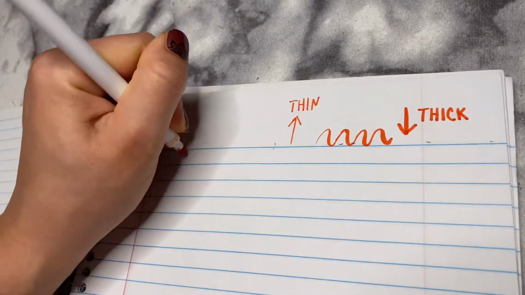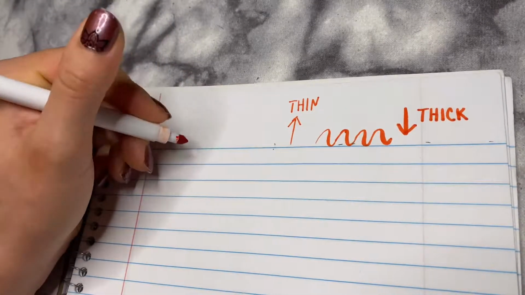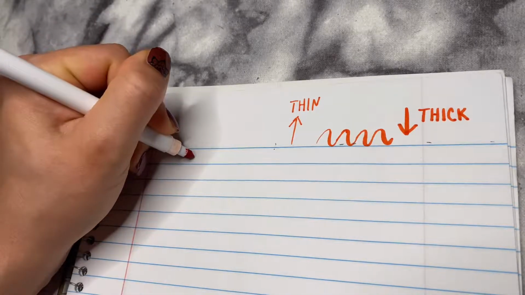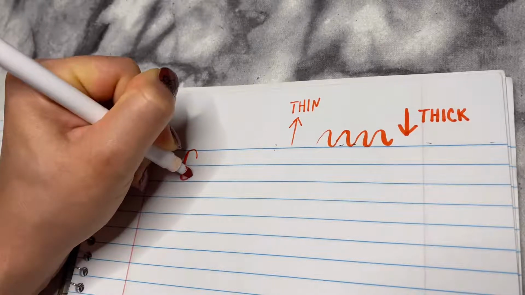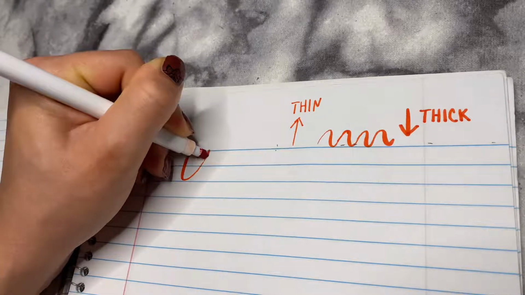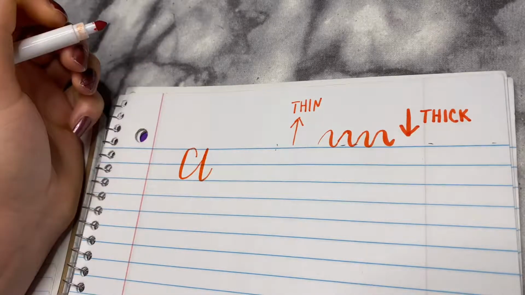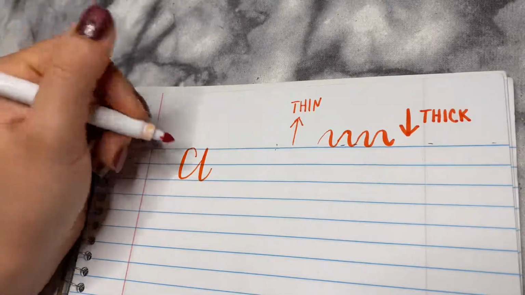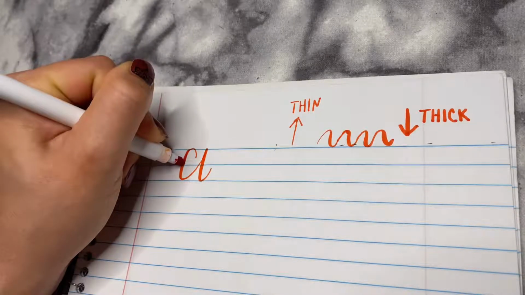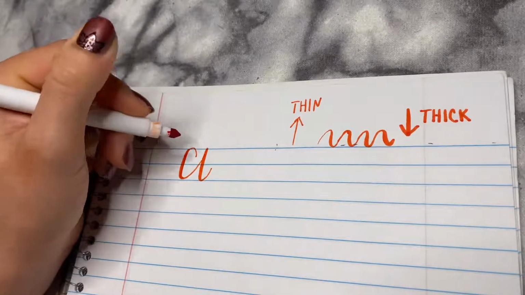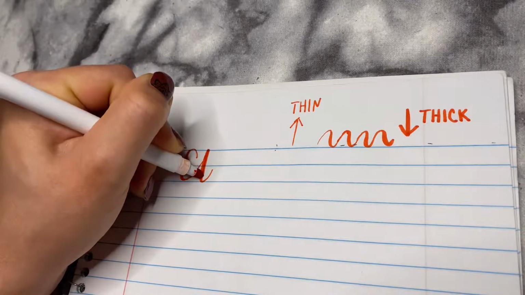Remember to hold your pen at a 45-degree angle, not straight up and down above the paper. So I'm doing thin upstrokes and thick downstrokes. I'm going up and down, and I'm going to go over the downstrokes on all the letters for this entire video to really emphasize all of my downstrokes.